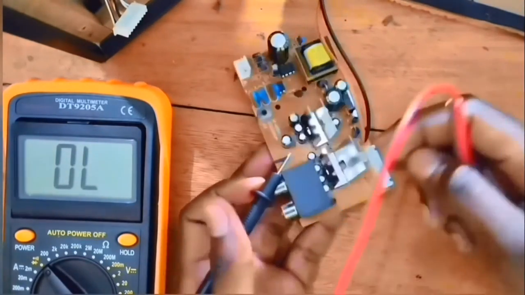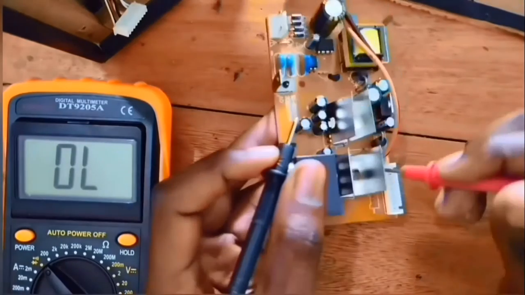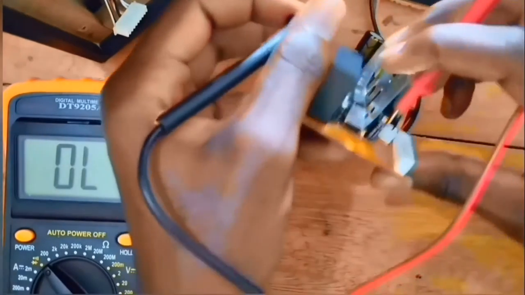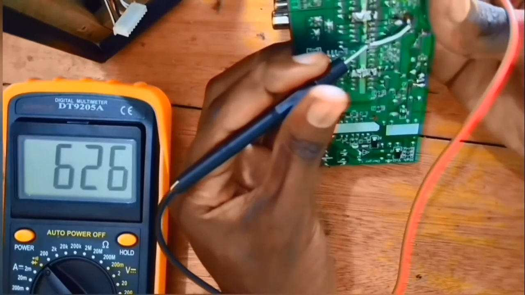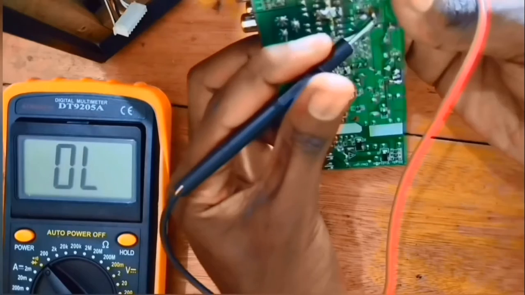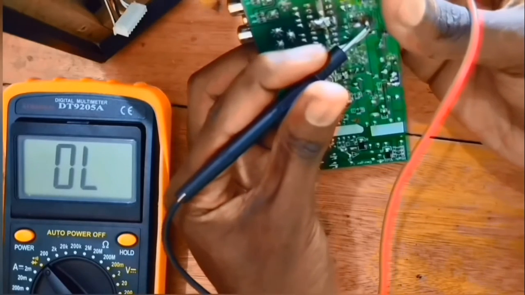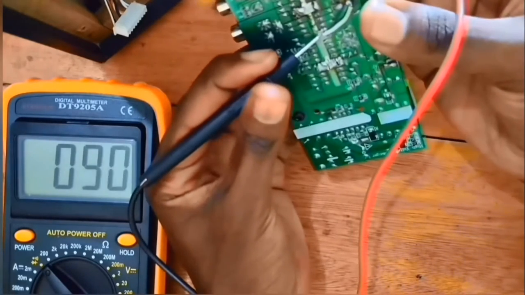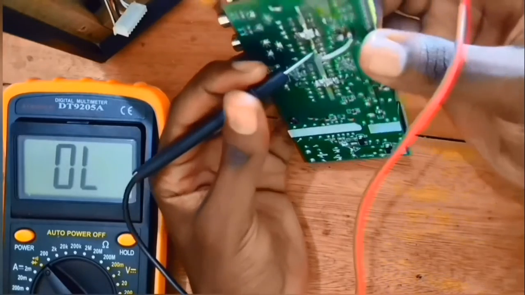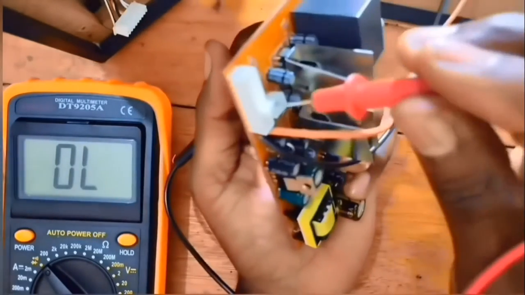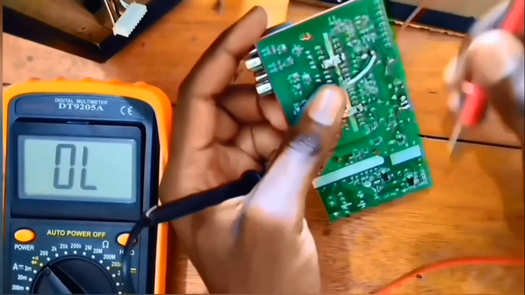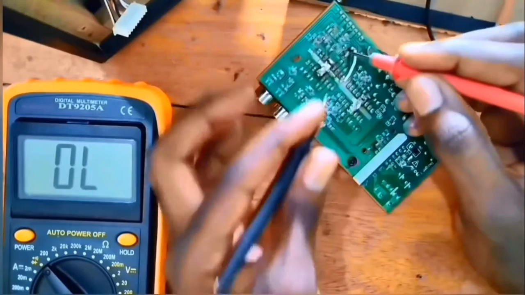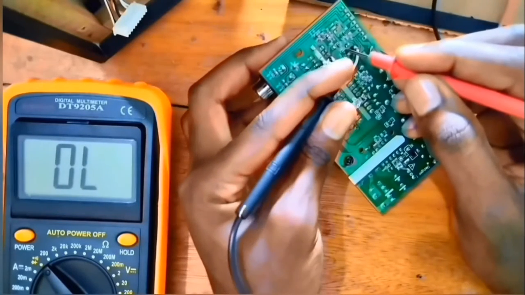Let's also check the continuity of this base connector to the amplifier pins. This terminal is good. Let's check the other terminal. This is good also.